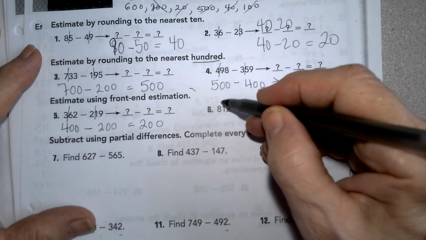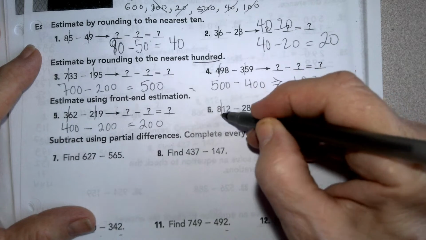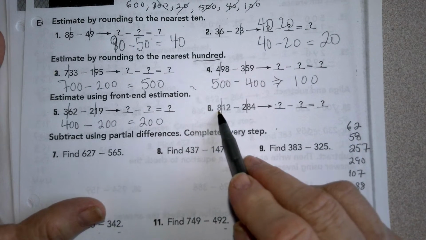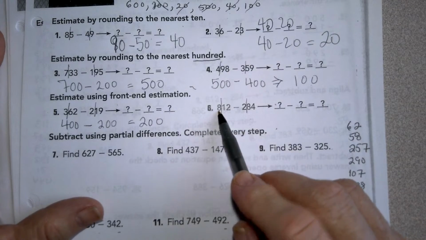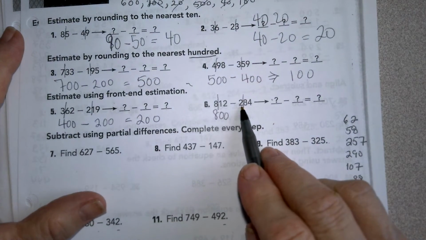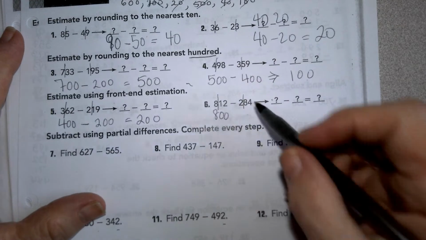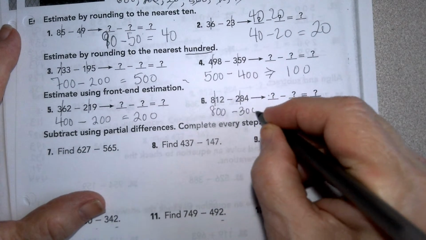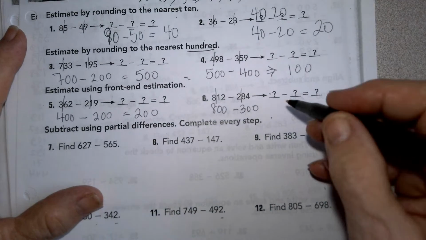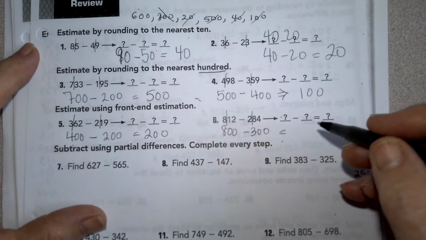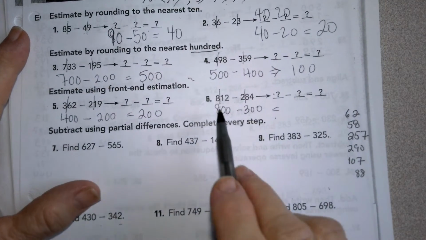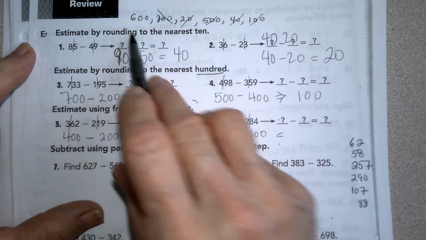We're going to round it to the front number, but we're actually going to round it. Is this closer to 800 or 900? Good job. Is this closer to 200 or 300? 300. Very good. You're getting so good with your rounding. And that answer is what? 500. It is 500. So again, all they did when they do their front end rounding, they go 8 minus 2 is 6.